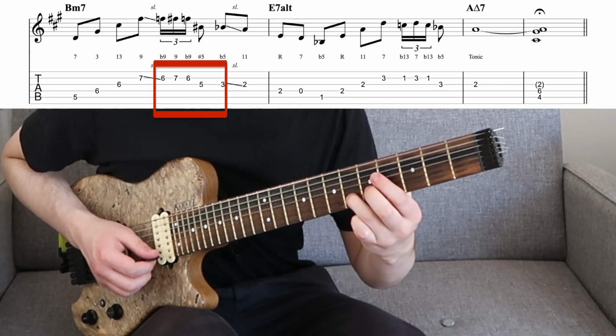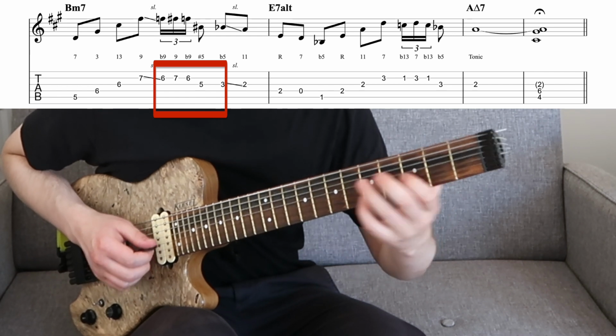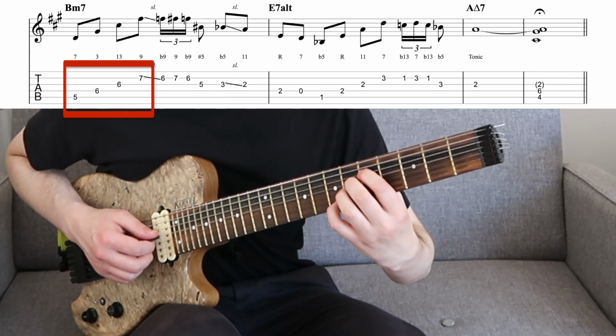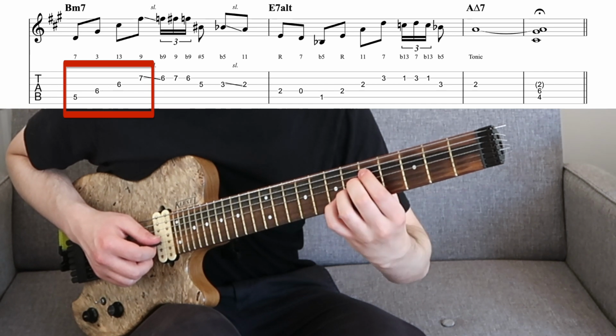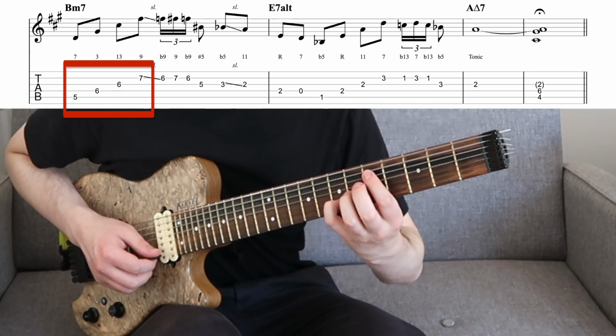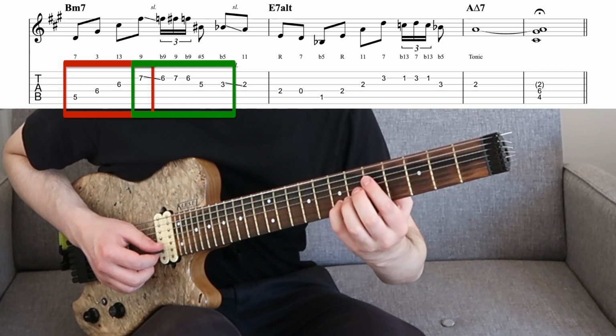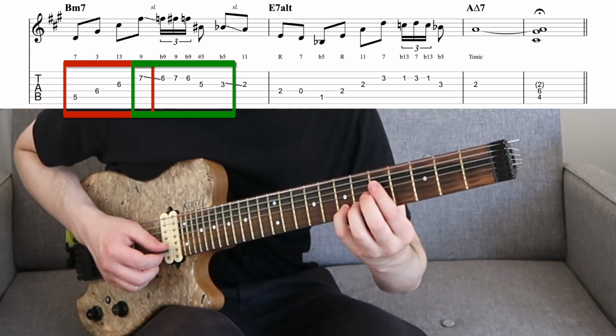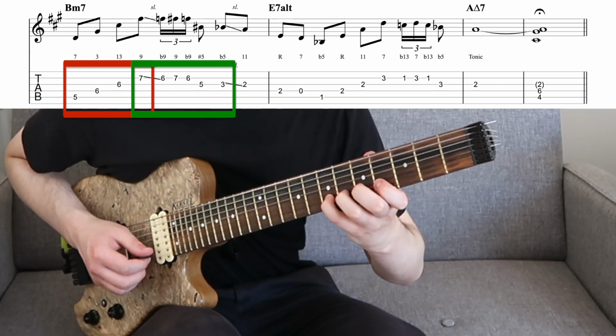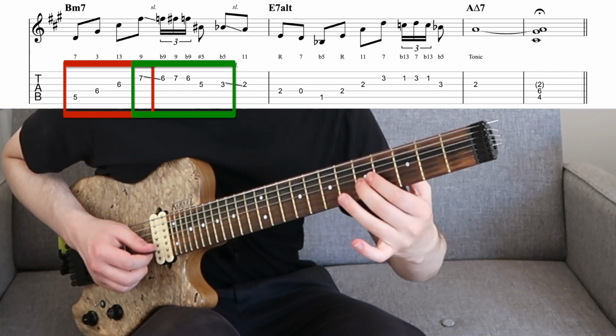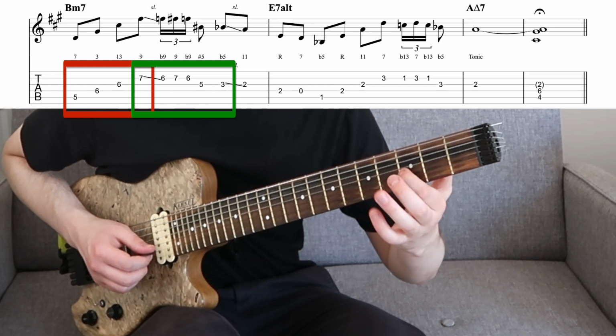The root, the major 7, the sharp 11, and the third. So I've got root of D, sharp 11, major 7, third. The third is also the root of F sharp. So that's my pivot note. Root, major 7, sharp 11, third.